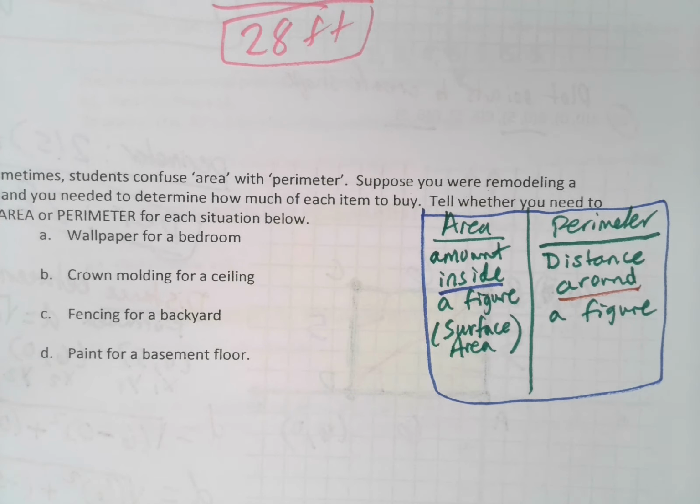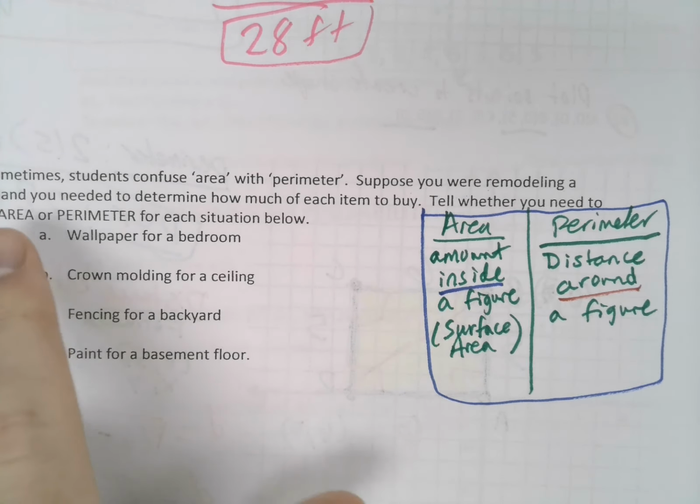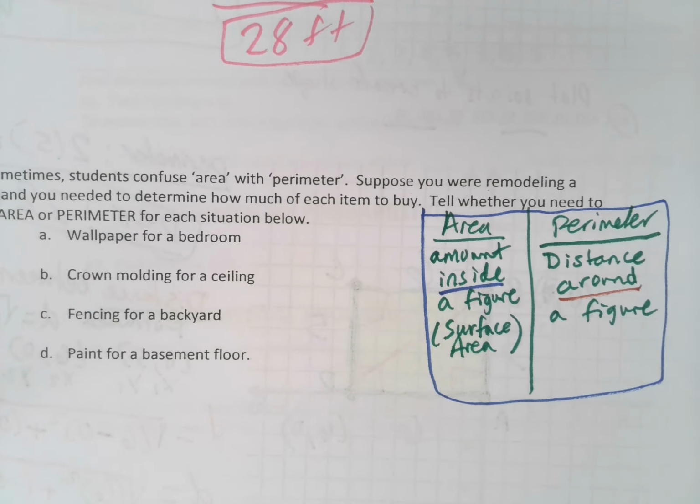So I'm going to leave you with this. Look over number 4, part A, B, C, and D. We're still thinking kind of remodeling a house, and we want to determine how much of each item we need to buy. But here's the thing. We need to make sure we know, are we thinking about buying this item in an area perspective or perimeter perspective? Because it's going to make a huge difference if you're thinking about one and it's really the other. So all I want you to do here is read over each scenario that you may need to buy and label it as either area or perimeter that we need to think about. Go ahead.